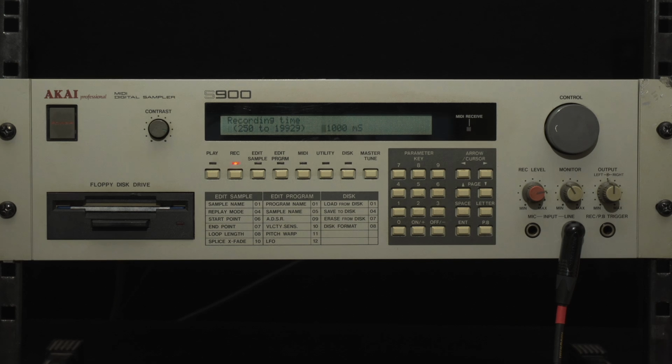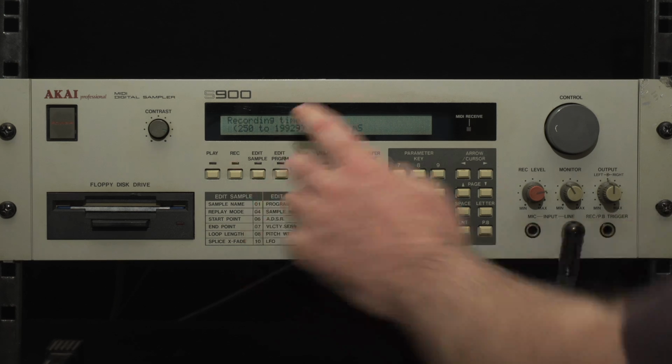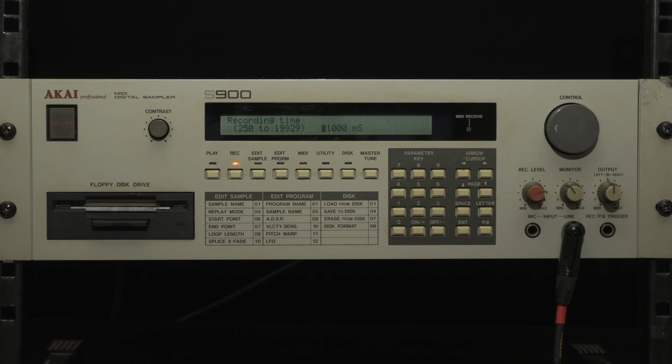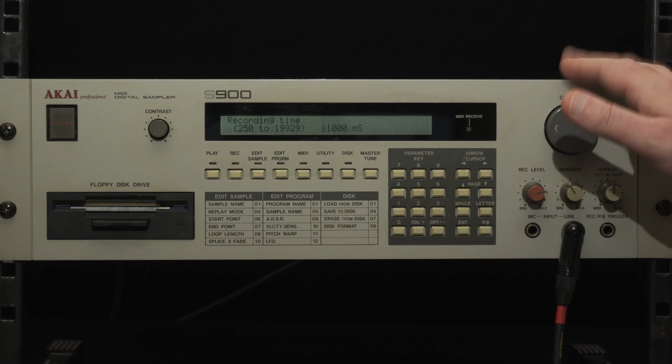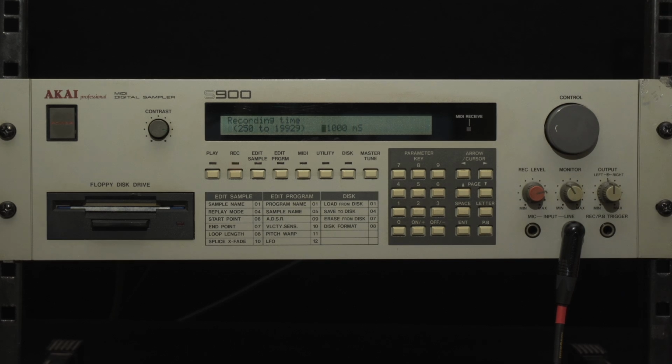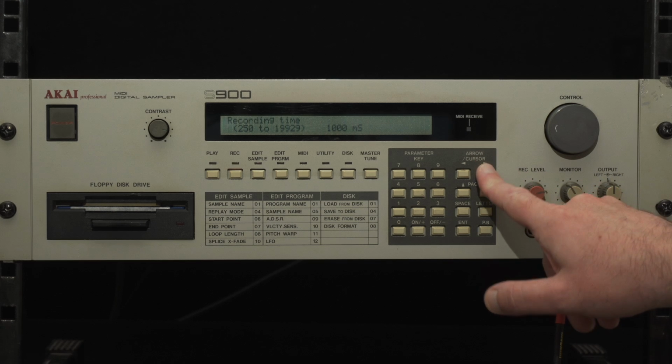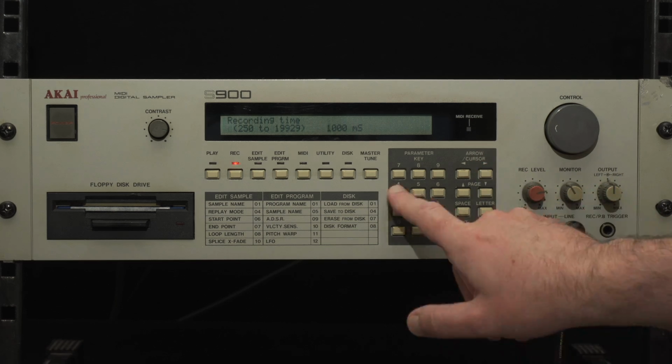The maximum you can record for will vary depending on the sample rate you used on the previous page, but also minus the sum of all the sample time used on other samples in the 900's memory. So it's best to be frugal here. Time is a valuable commodity on the S900, so don't use what you don't need, and don't use a high sample rate if you can afford not to. So for this example, I'll just choose 4 seconds, which is 4000 milliseconds.